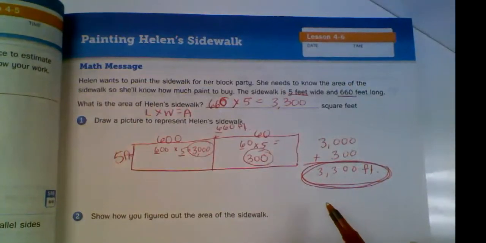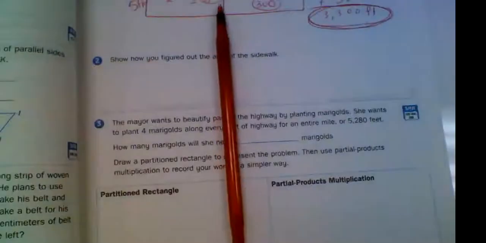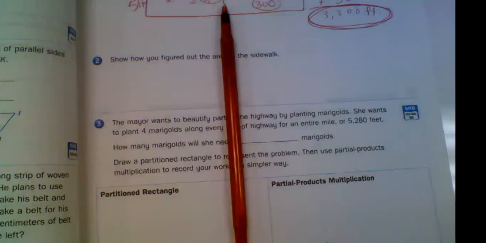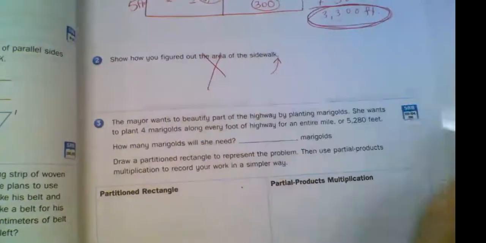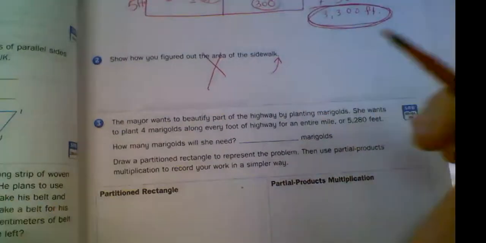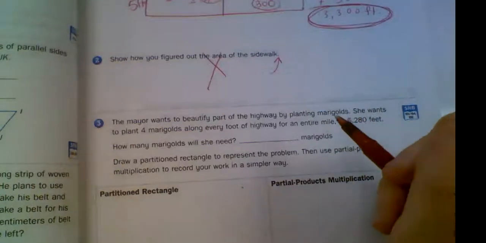Okay, so show how you figured out the area of the sidewalk. We're going to skip that part because we already did it on the image above, so I can see that. We're going to just move on here to number 3.